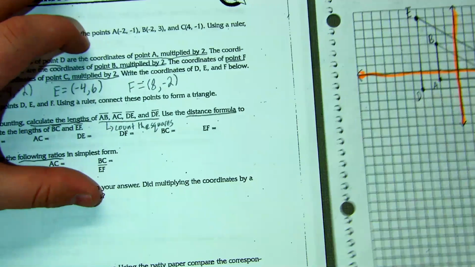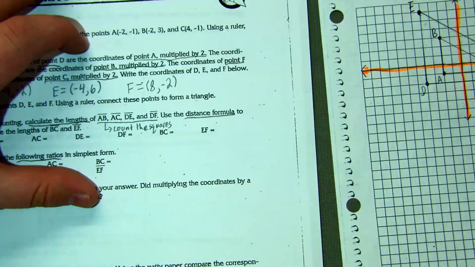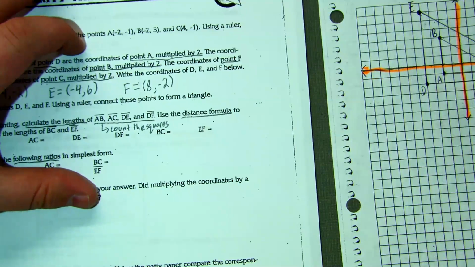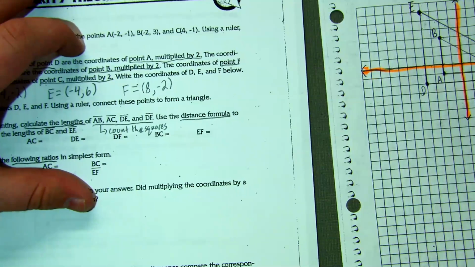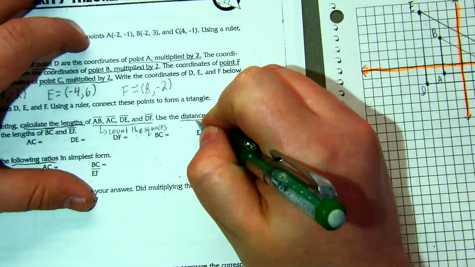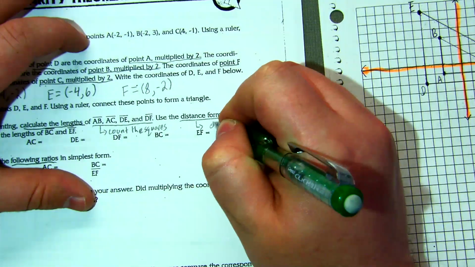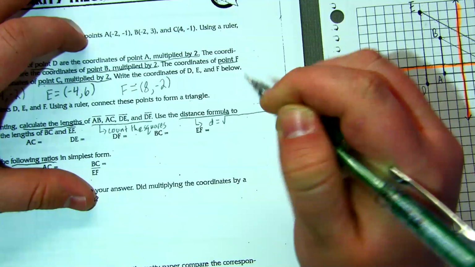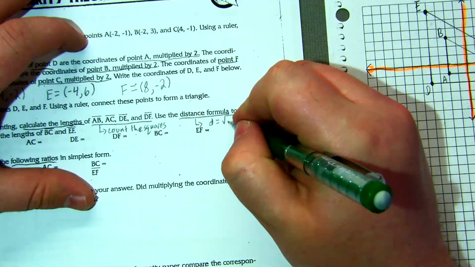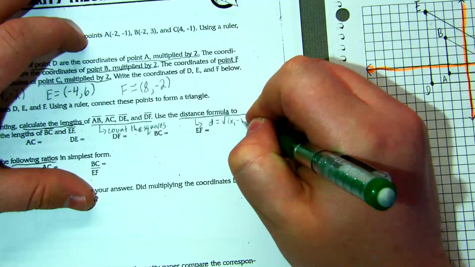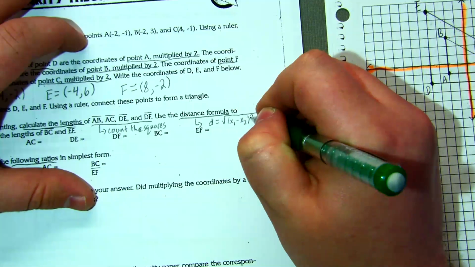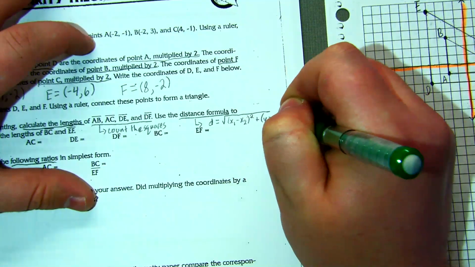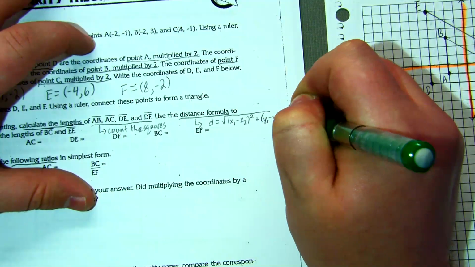From what I understand, you learned the distance formula in semester 1 in your first or second chapter. But just in case you don't remember it or you don't have those notes on you, we can say that the distance formula is D equals the square root of x1 minus x2 squared plus y1 minus y2 squared.